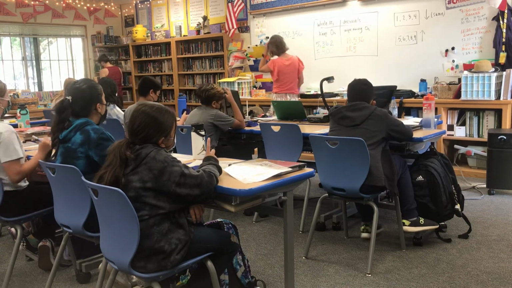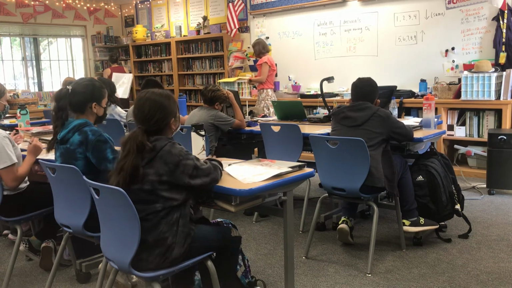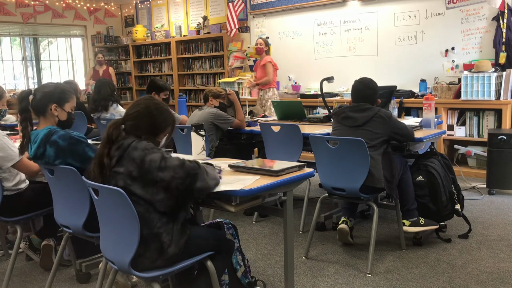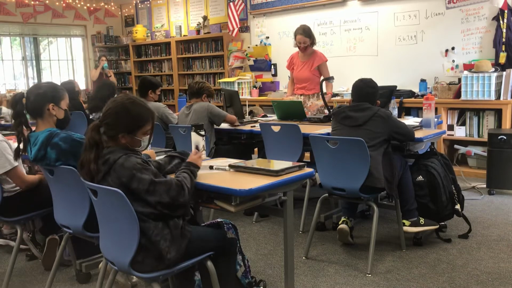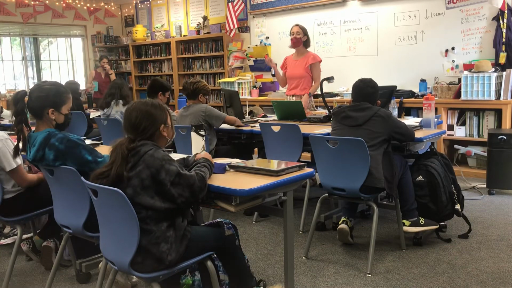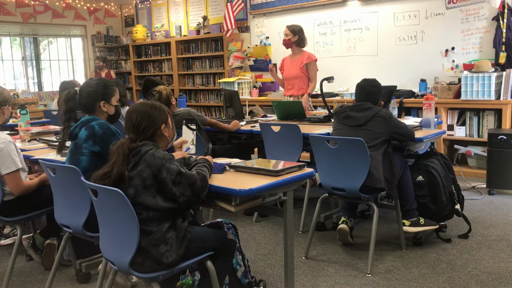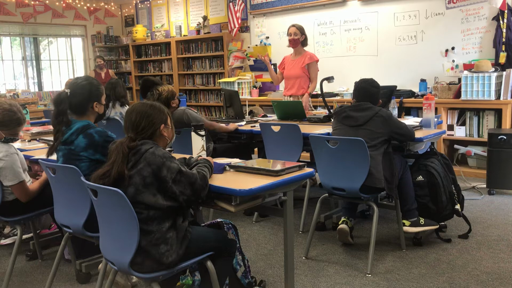Alright, so the next part of this is you're going to get to practice in groups with these rounding flashcards. There's 2 sides to the flashcards. One side is whole numbers, one side is decimals. You're going to practice both sides with your partners.